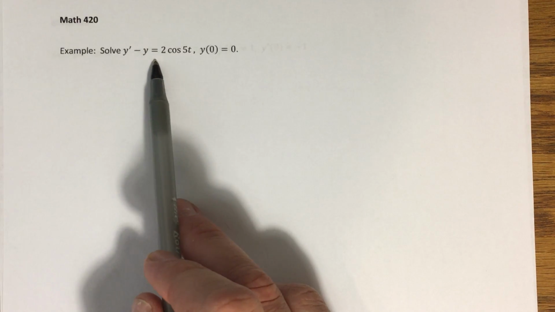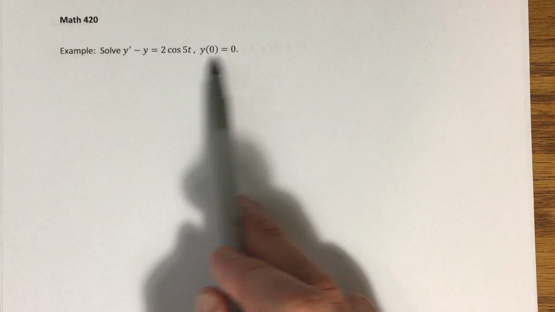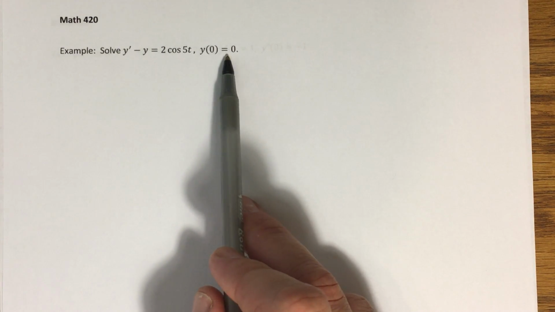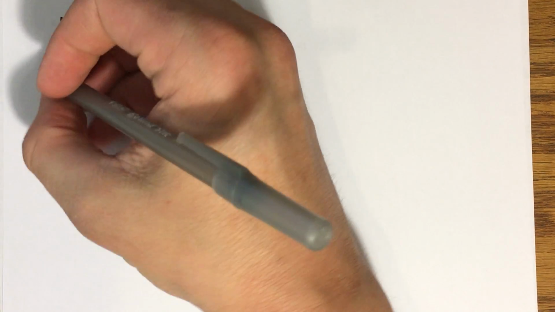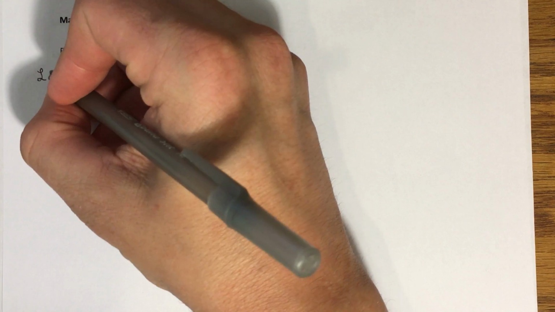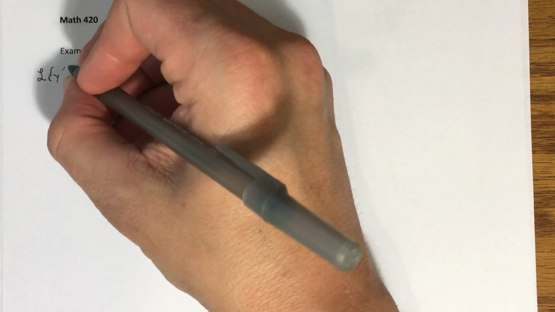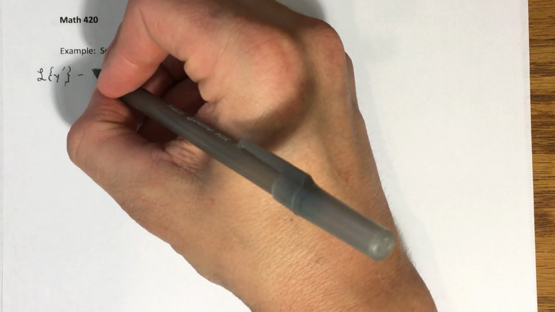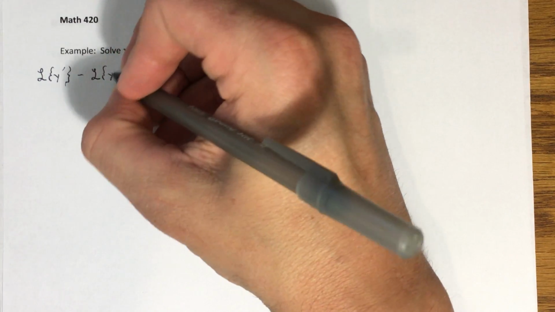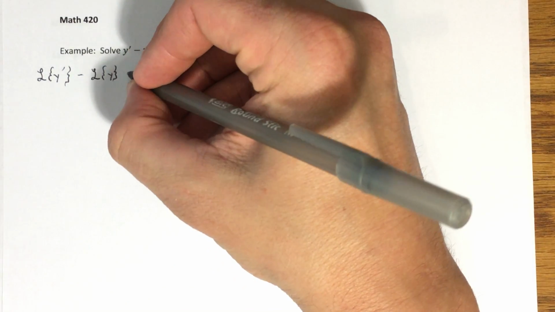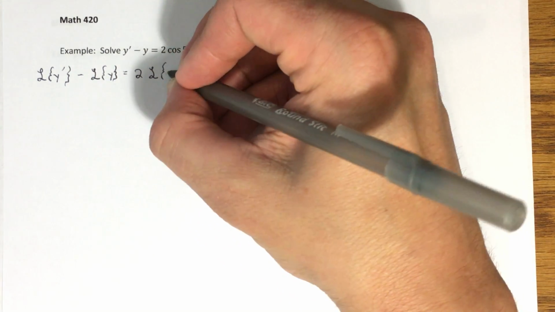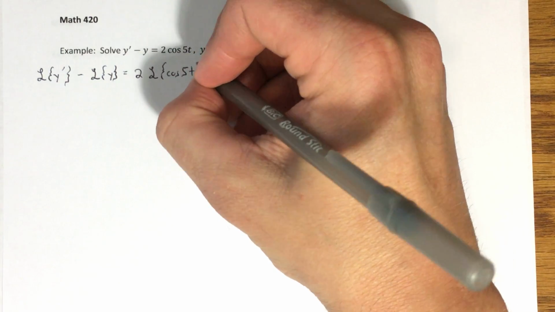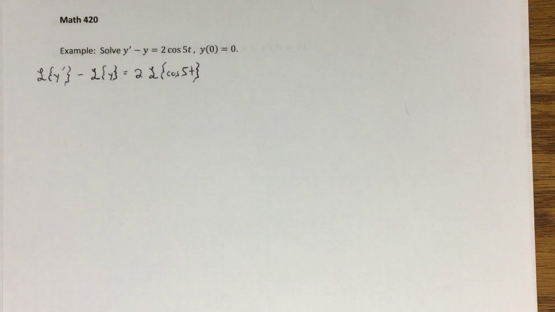But for this one, I want to solve this DE, y prime minus y equals 2 cosine of 5t, and I have this initial condition, y of 0 equals 0. Okay? So the first thing I want to do is take the Laplace transform of both sides. And using linearity, this will be equal to the Laplace transform of y prime minus the Laplace transform of y, and that's going to equal 2 times the Laplace transform of cosine of 5t. Okay, linearity allows me to do that.